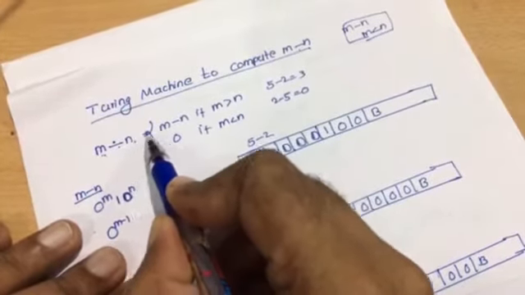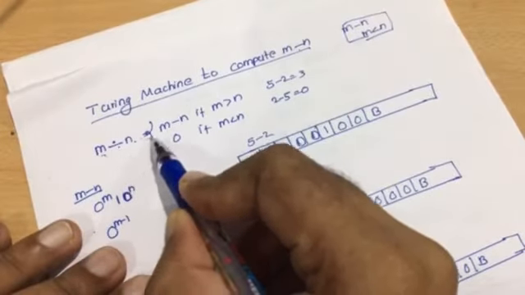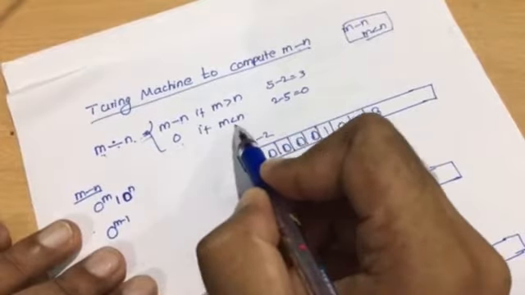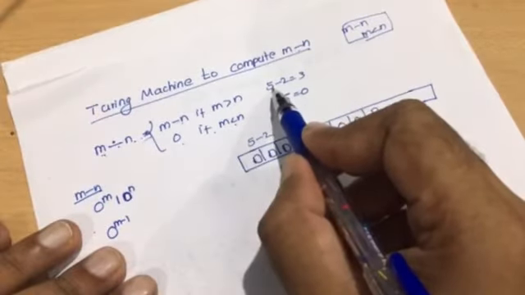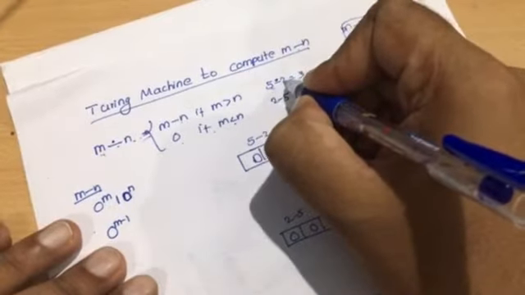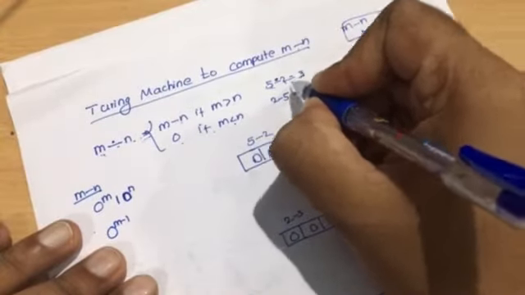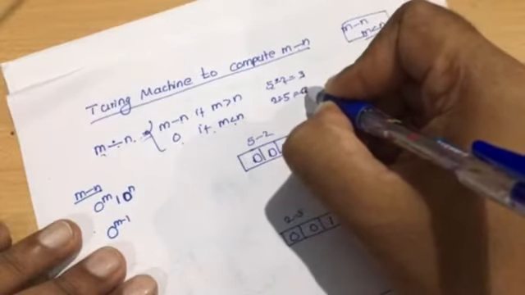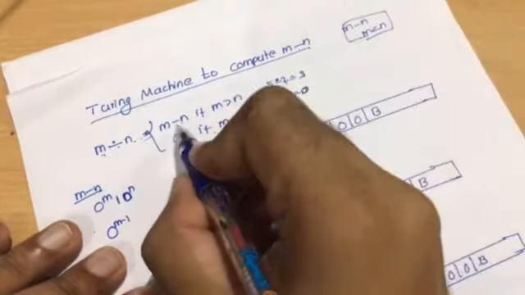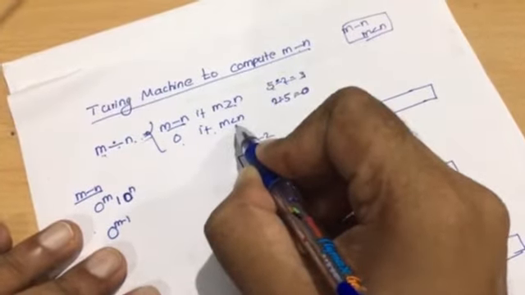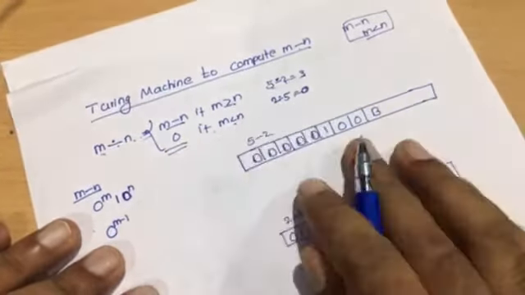Proper subtraction means m minus n is equal to m minus n if m is greater than n, and 0 if m is less than n. That is, if you do 5 proper subtraction 2, then the result will be 3, and if you do 2 proper subtraction 5, then the result will be 0. Understood? If m is greater than n, then the result will be m minus n. If m is less than n, then the result will be 0.